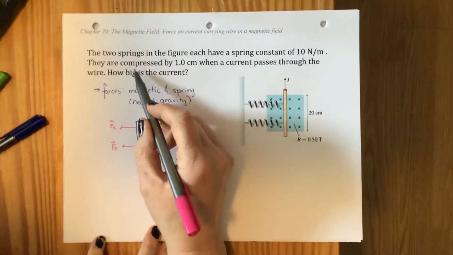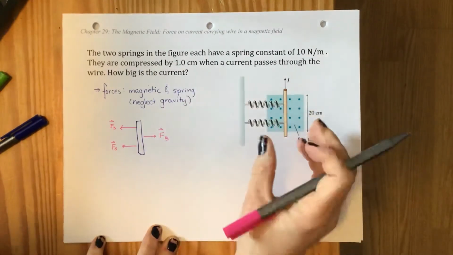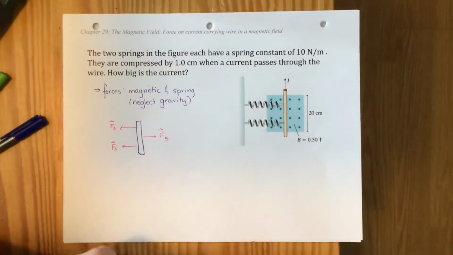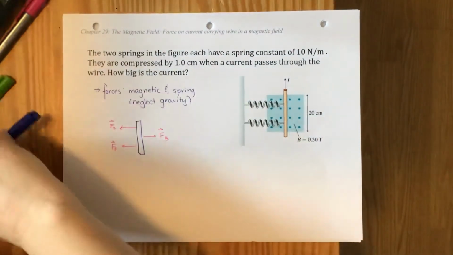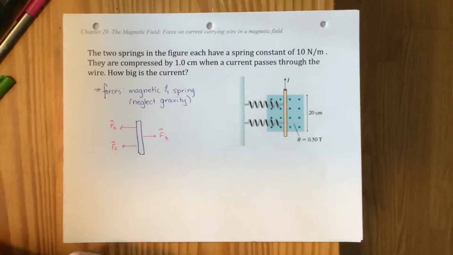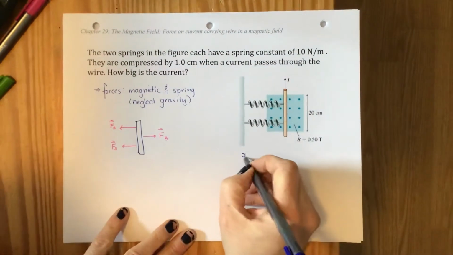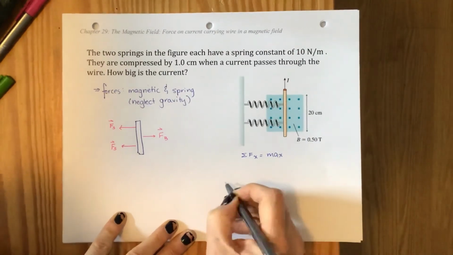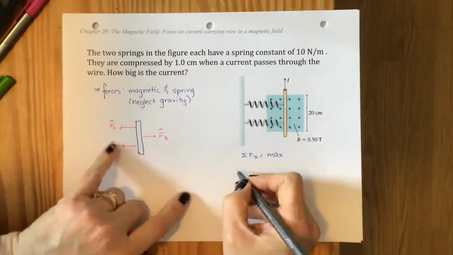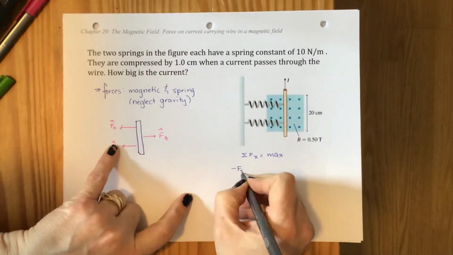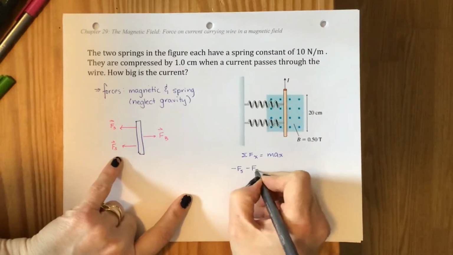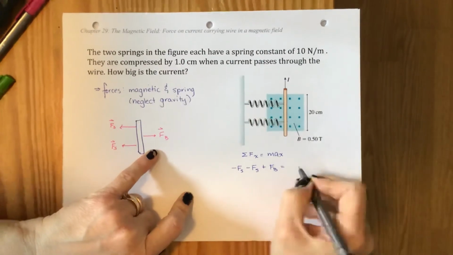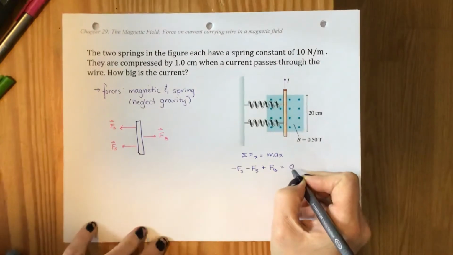It says that the springs are compressed by 1 centimeter, so it doesn't say they keep moving, they are compressed. So that makes this a static problem, which tells us that the sum of the forces is going to be 0. So let's write down our Newton's second law statement. The sum of the forces in the x direction is mass times acceleration in the x. The forces we have are a spring force to the left, so it's negative, another spring force to the left, so it's negative, plus a magnetic force, which points to the right. The acceleration is 0 because the thing is not moving.